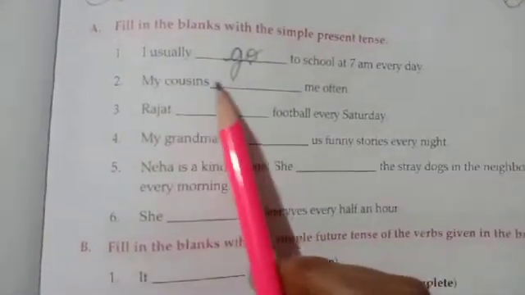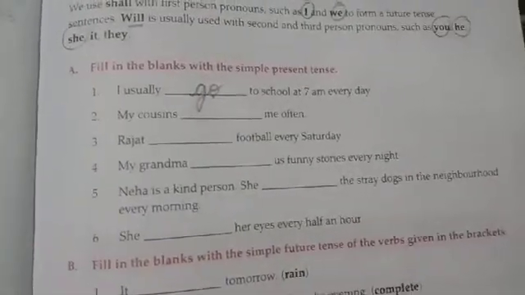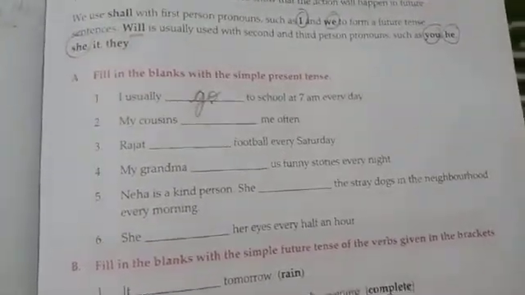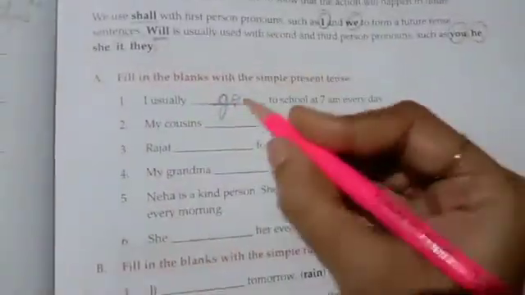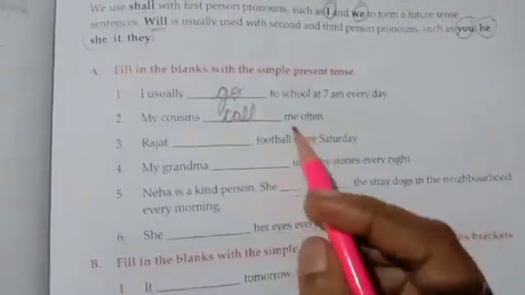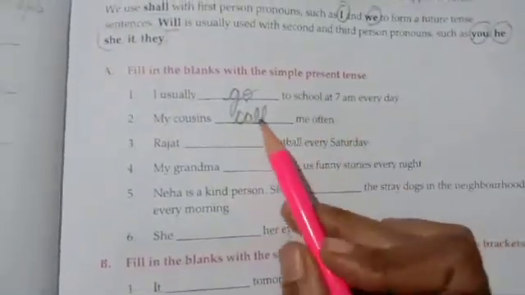My cousins dash me often. Now this is my cousins. So what will you write? My cousins dash me often. So you have to write a present tense verb, simple present tense verb. So we can write, my cousins call me often. Call is the simple present tense.